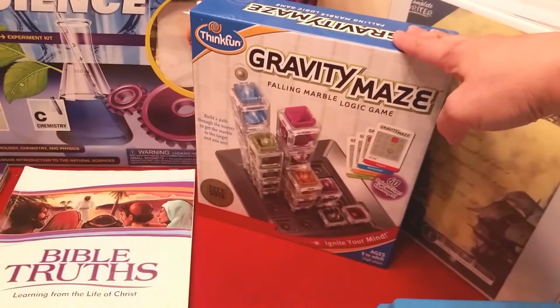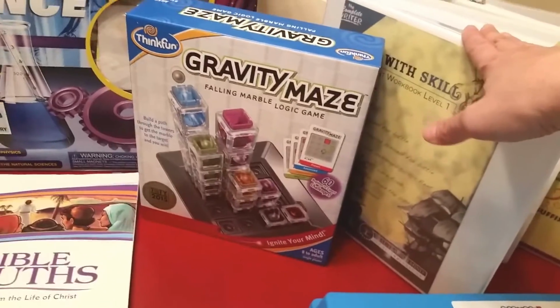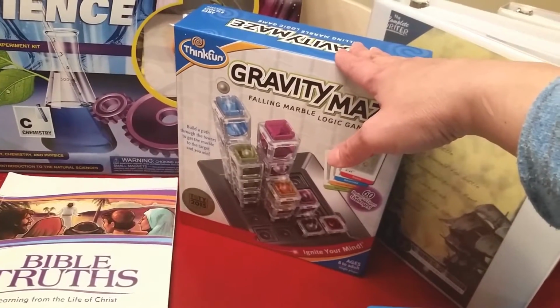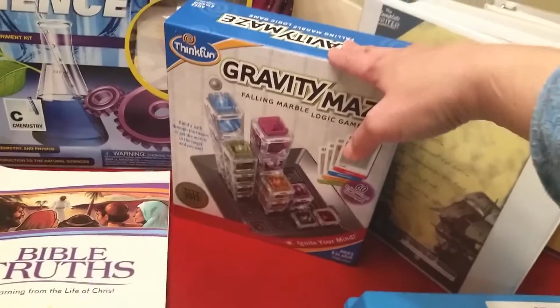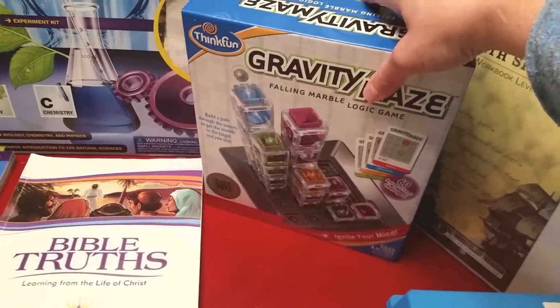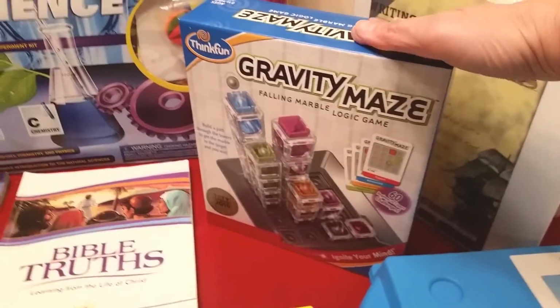Here's Gravity Maze. This is for the STEM portion of the Timberdoodle. This is Timberdoodle as well. I'll just assume it's all Timberdoodle unless I say otherwise, because most of it is, and I'll forget to keep mentioning that, so I figure I better clarify that now. All right, so Gravity Maze.